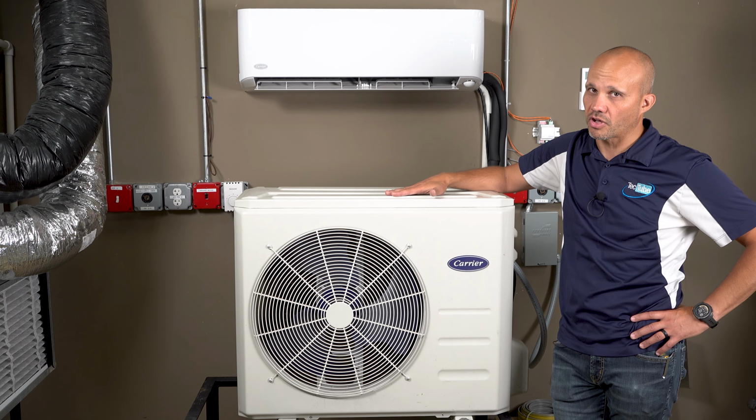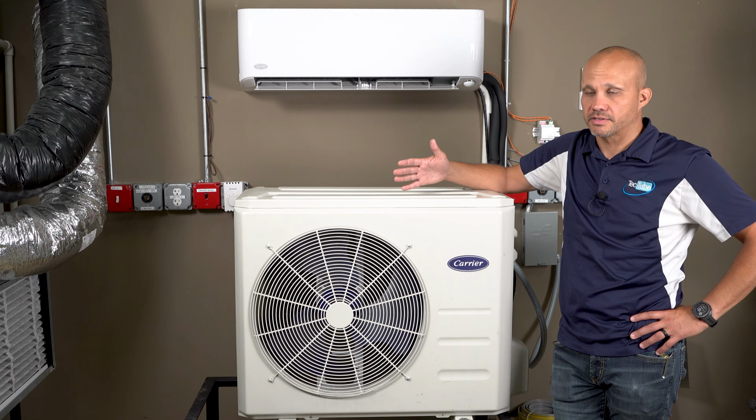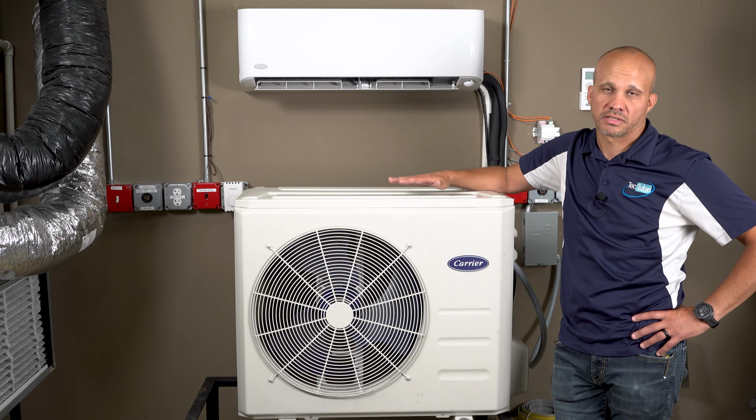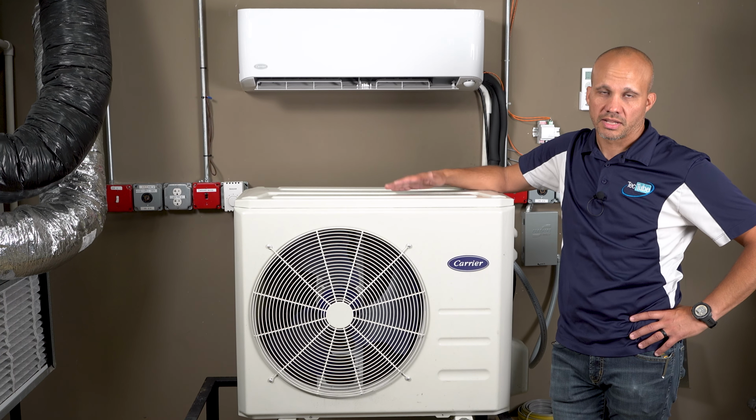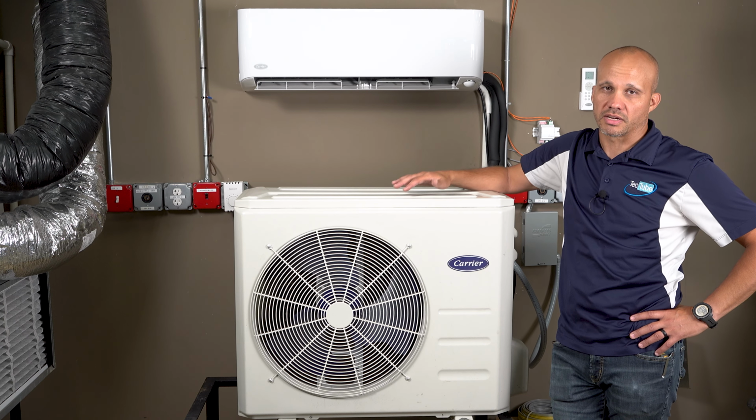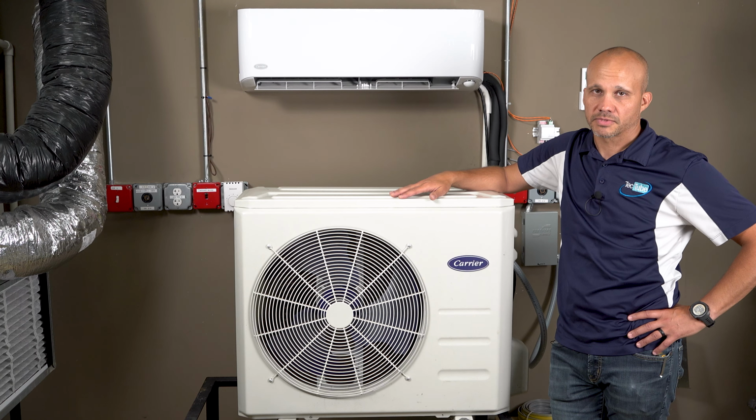It'll take care of all your cooling needs, then it'll also take care of your heating when it's more mild outside. Say, for example, 10 degrees up to 60 degrees outside. And then when it gets really cold, you'll go ahead and engage your boiler like you would have in the past. It's a good way to compromise and blend those two systems together.